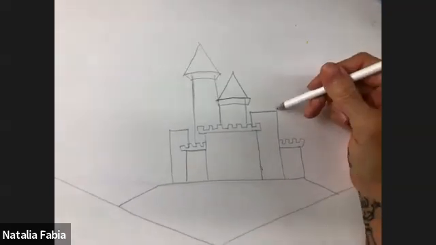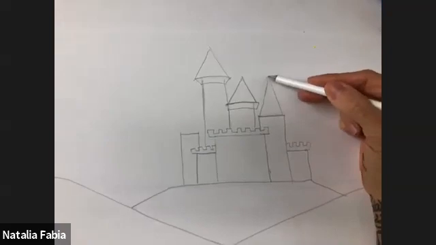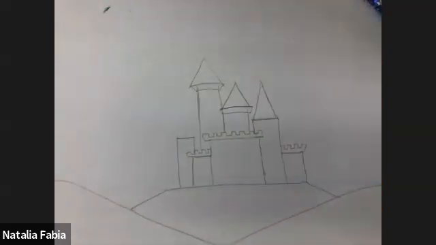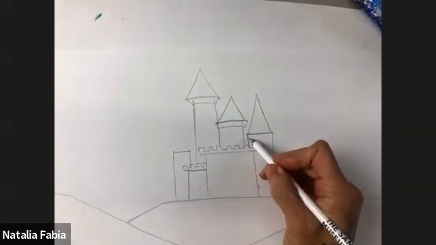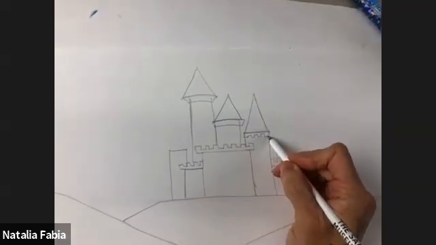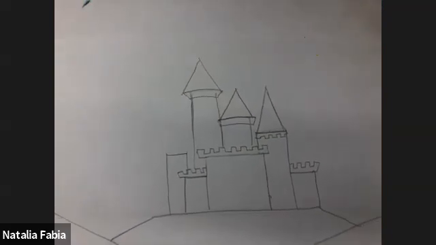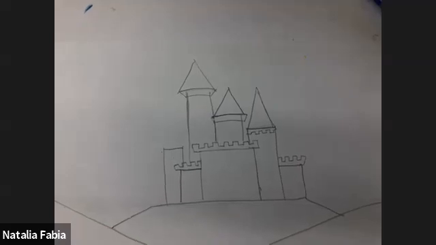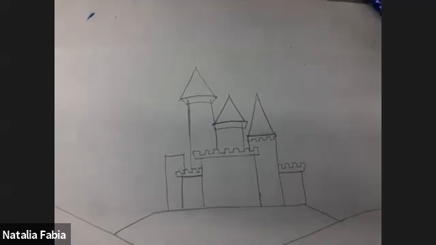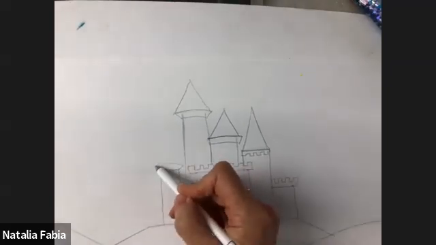Like this one I'll make flat just to show you. This will just be straight, and I'll make this one a little more pointy. Maybe I'll even make the bottom jaggedy just for fun. Oh, and I should have a top on this one too.